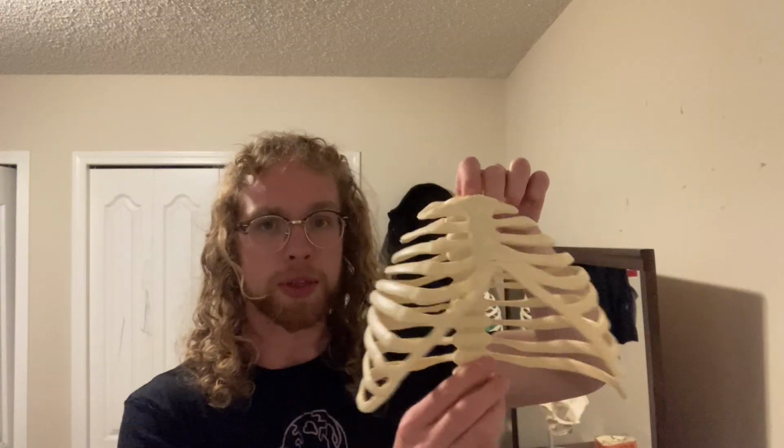So how are we going to fix that position? Because the reason those scapulae are in that position is because of how this rib cage is stuck.